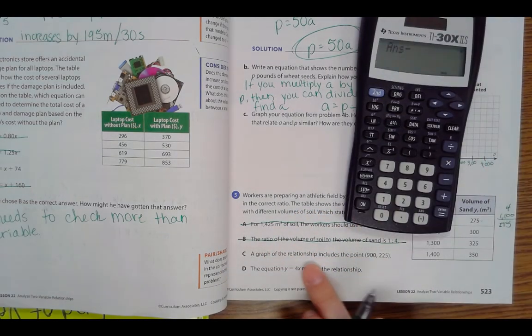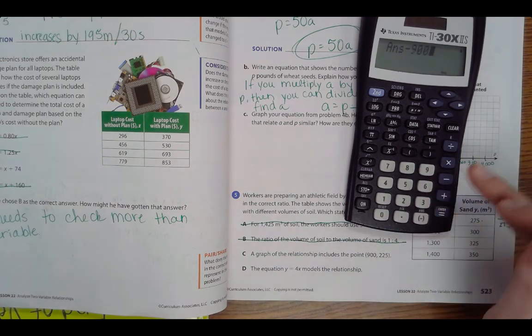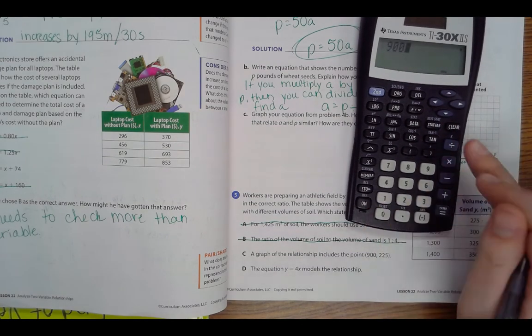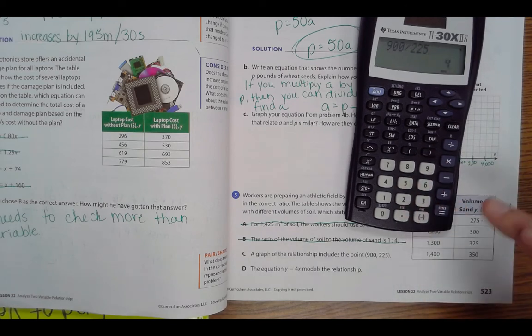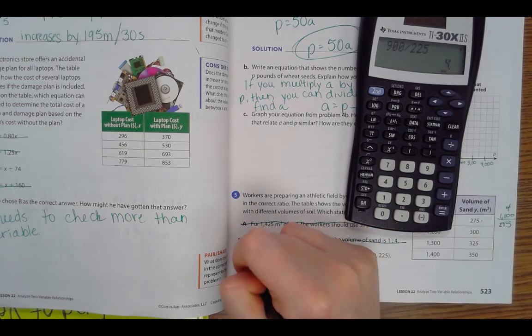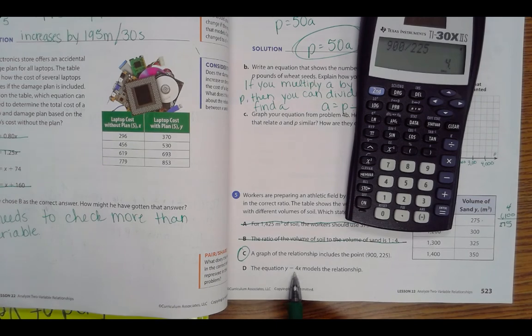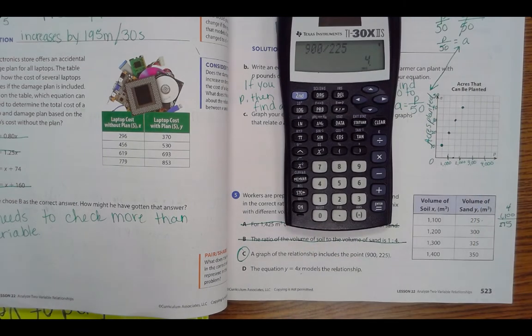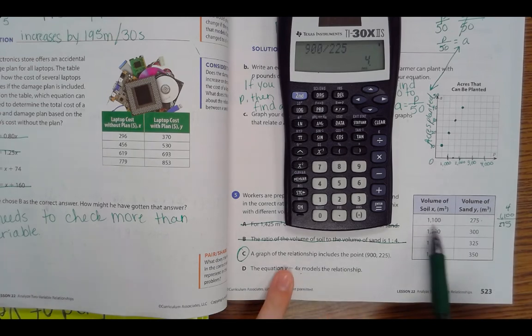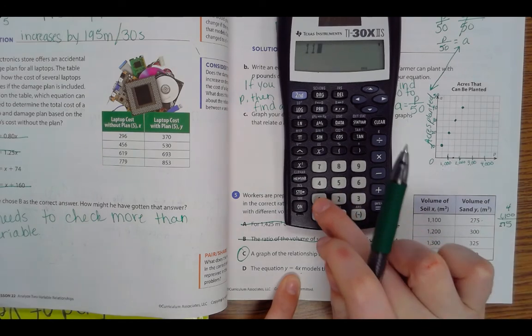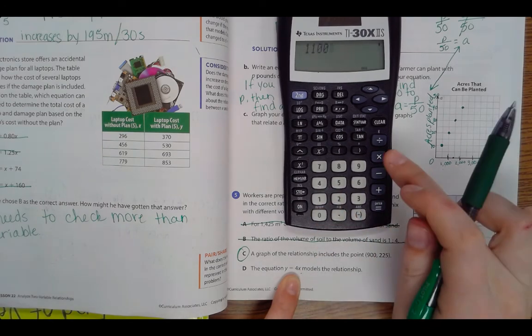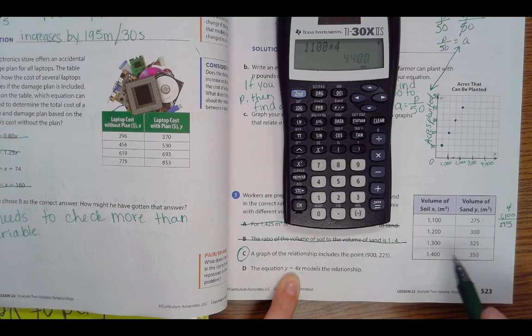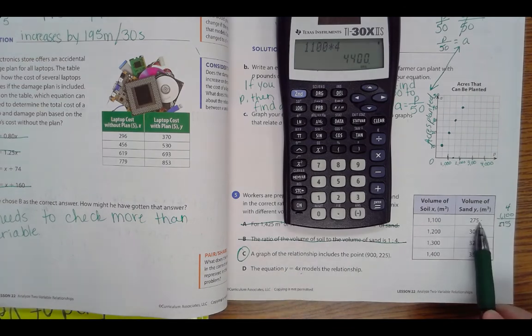A graph of the relationship includes the point 900 to 225. So 900 divided by 225. Yep, it gives us 4. So that is a correct solution. The equation y equals 4 times x models the relationship. So here's x and here's y. So 1,100 times 4 equals 4,400. So no.